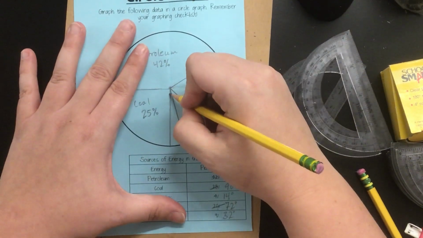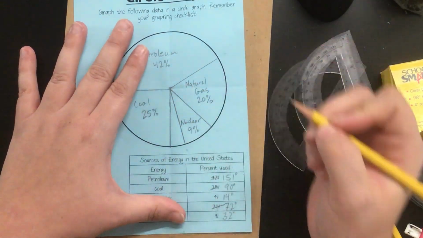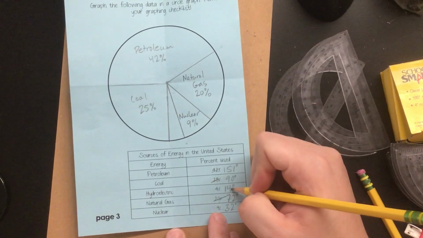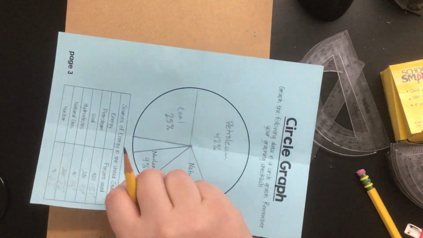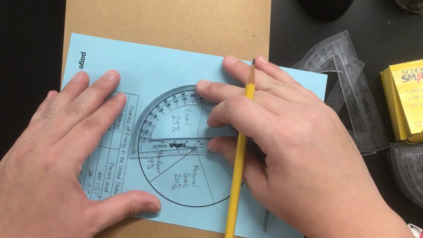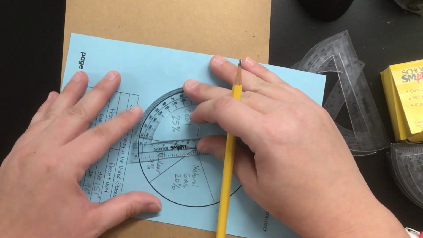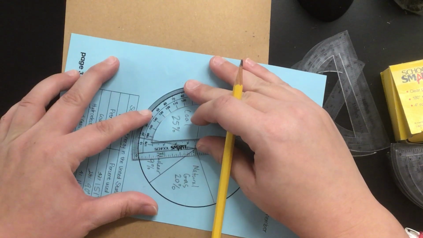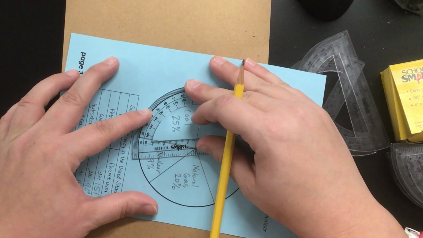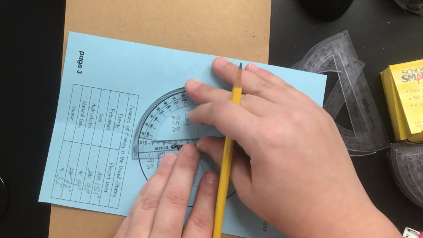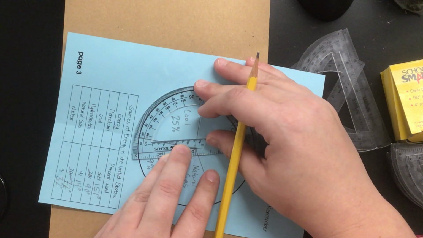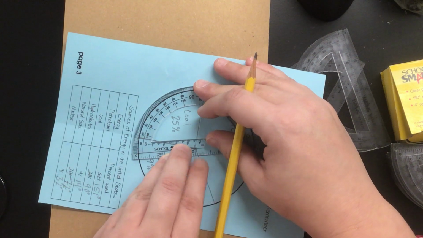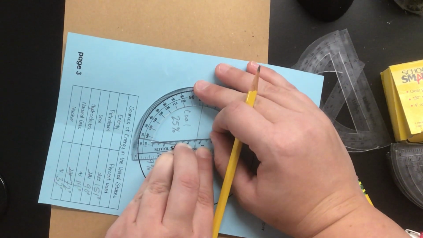So that leaves this slice, which should be approximately 14 degrees. Let's take a look. 14 degrees or 4%. Yeah, it's a little off. If I move my hand, it looks a little more like 15 or 16 to me. And that's okay.